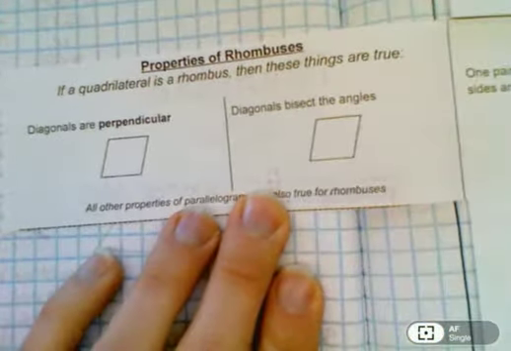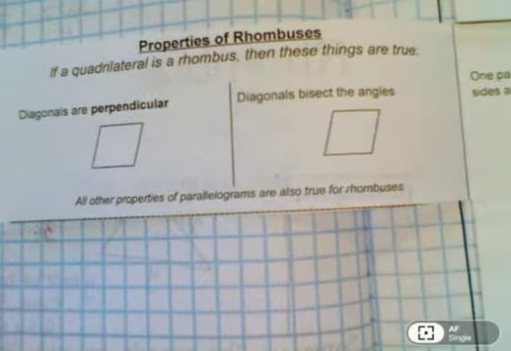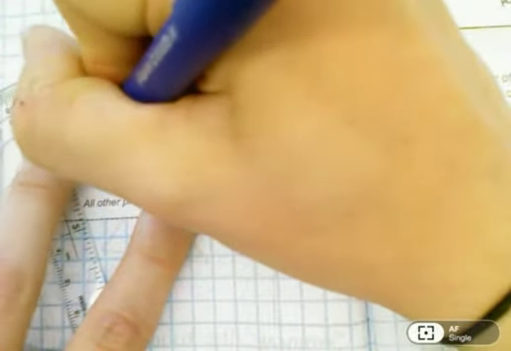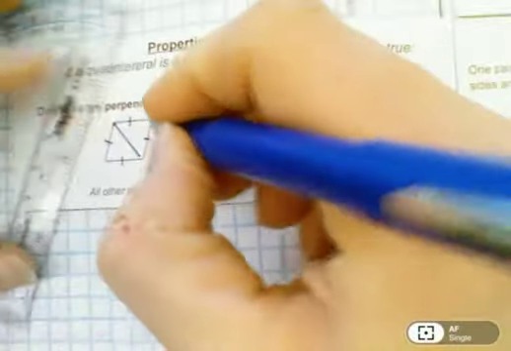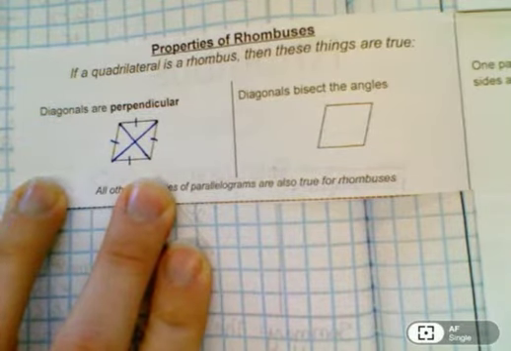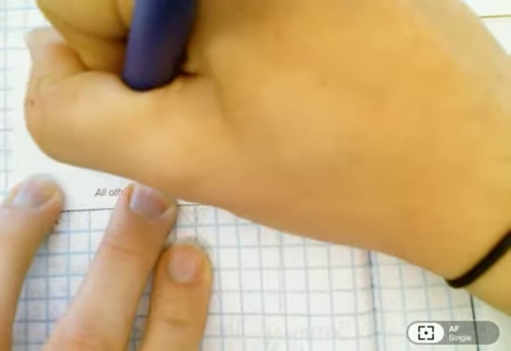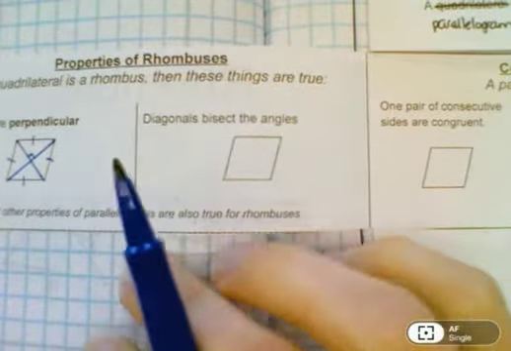So first, if a quadrilateral is a rhombus, then these things are true. First, the diagonals are perpendicular. So let's talk about what that means. Here's a rhombus. So we're dealing with 4 sides that are equal in length, and we know it's already a parallelogram. So let's draw in the diagonals. One goes there. One goes there. It turns out that if you're dealing with a rhombus where all 4 sides are the same, those will always meet at a 90-degree angle.